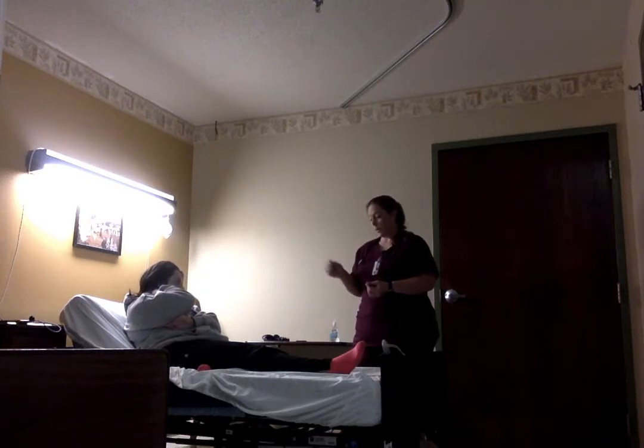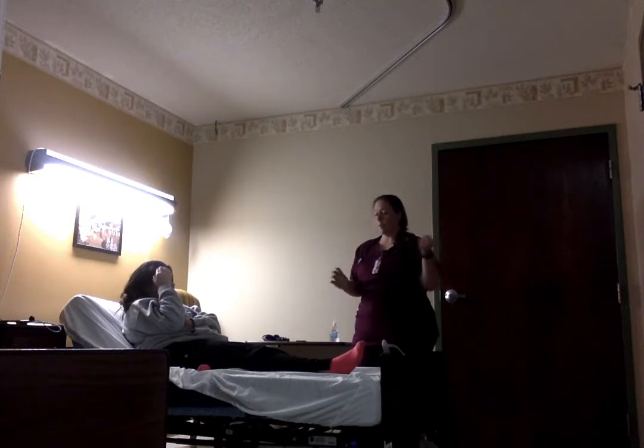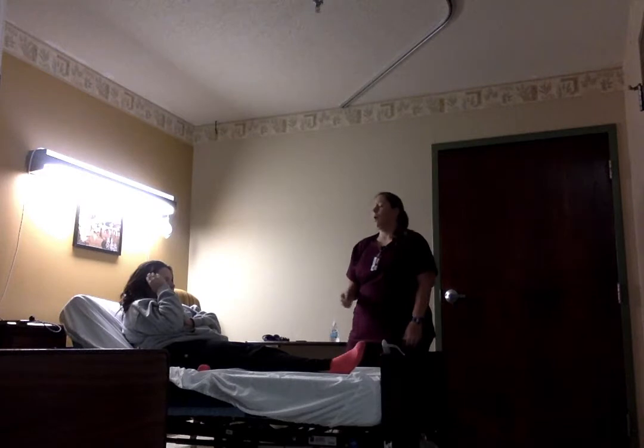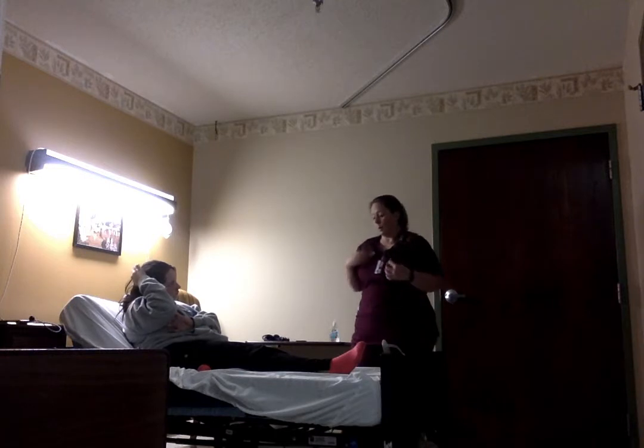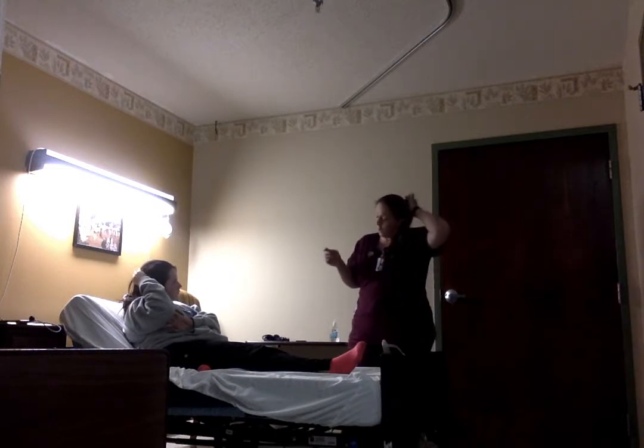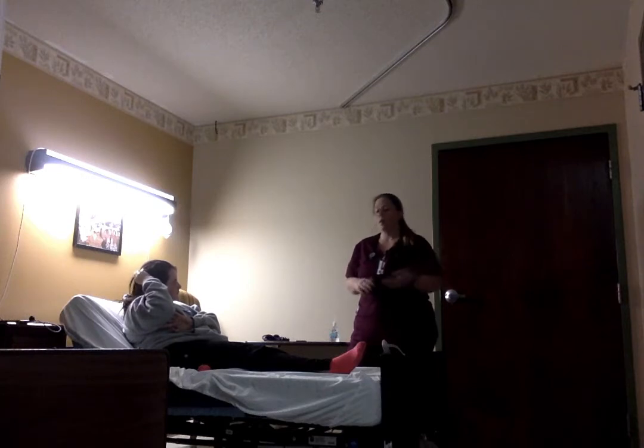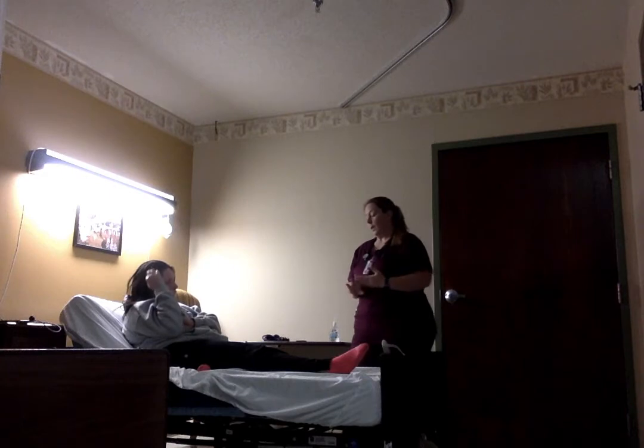I'm going to assess your carotid artery, your radial pulse. If I was assessing her femoral artery, I would assess it right here. And then your posterior tibial pulse and your pedal pulse. When I'm looking at her pulses, I'm going to be checking to make sure that they are equal on both sides, that they are +2 or hopefully +2, and that they are between 60 and 100 beats per minute.